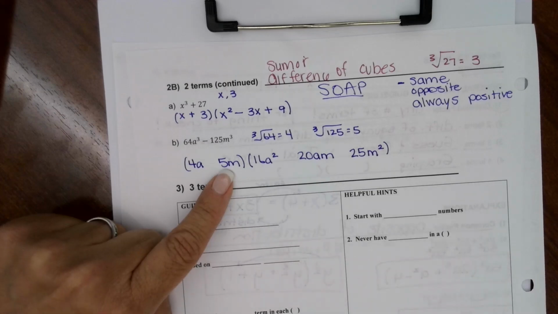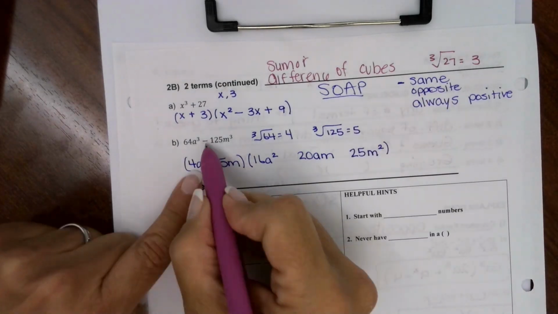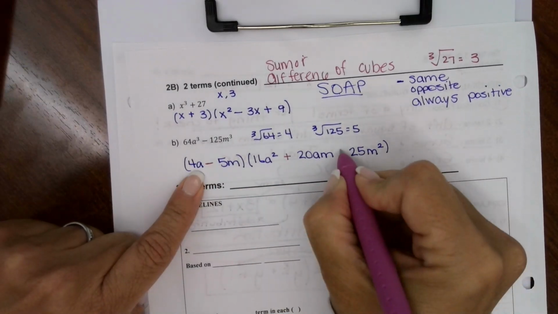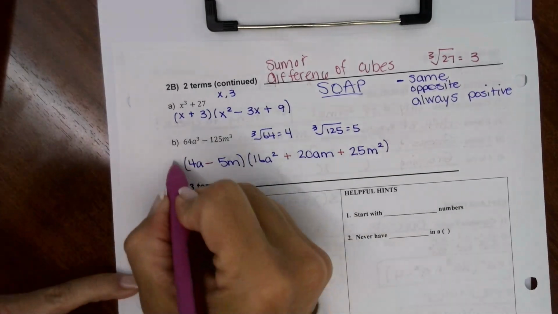Okay, now I go in and put my signs. So same sign, so this is negative, opposite sign, always positive. And then this is my factored form here.